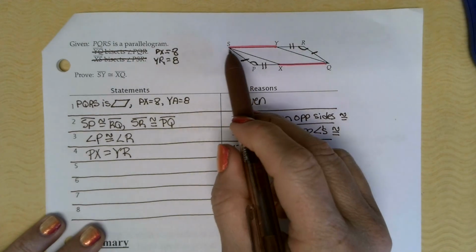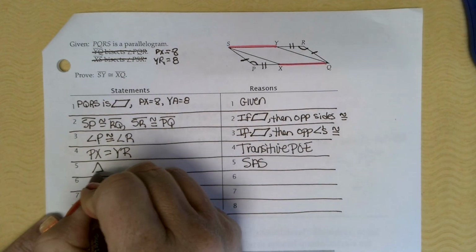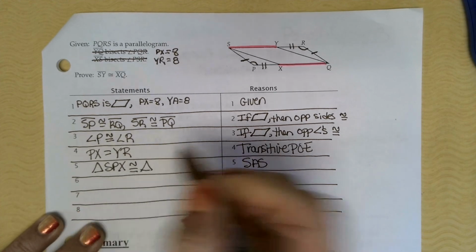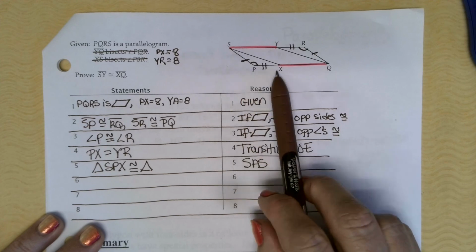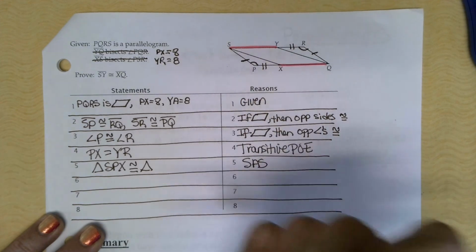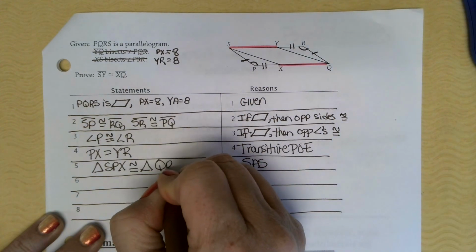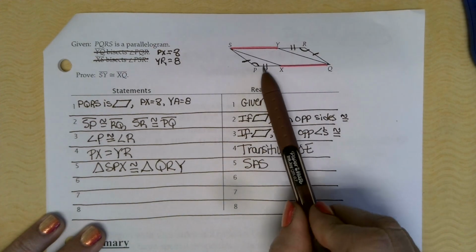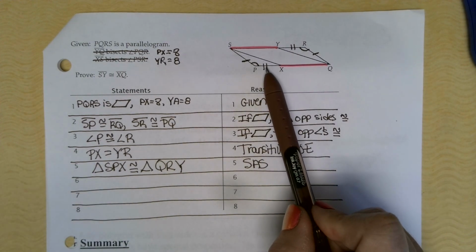Okay, so I'm going to say triangle SPX is congruent to triangle SPX. If I say SPX, then this is going to be QRY by side, angle, side.